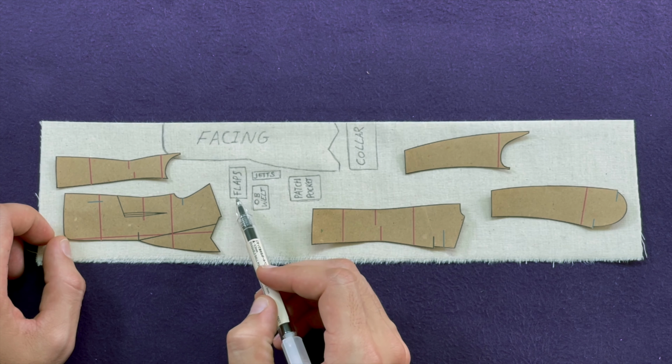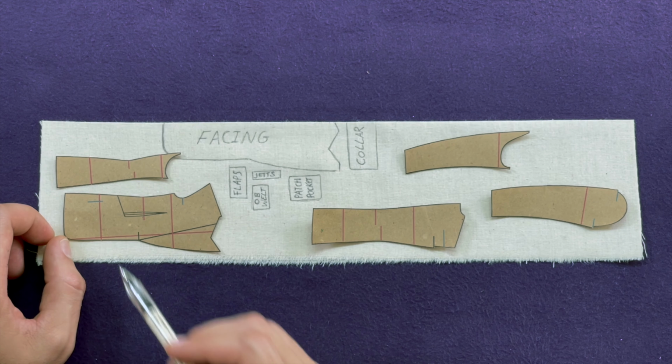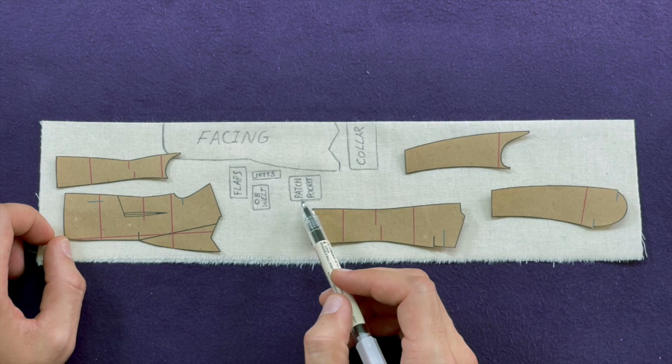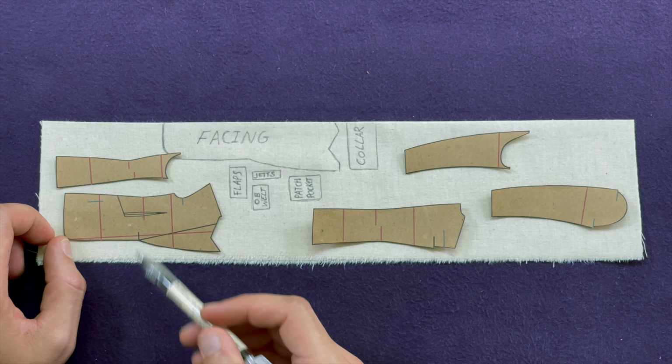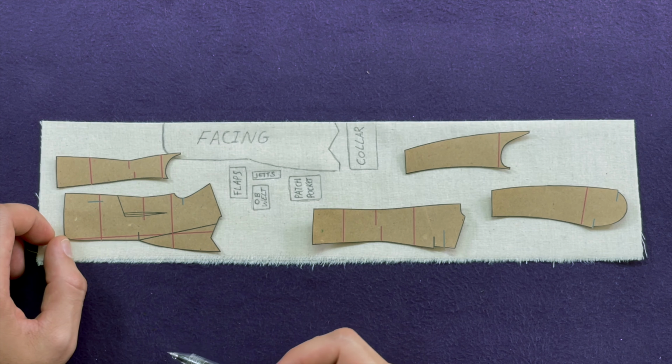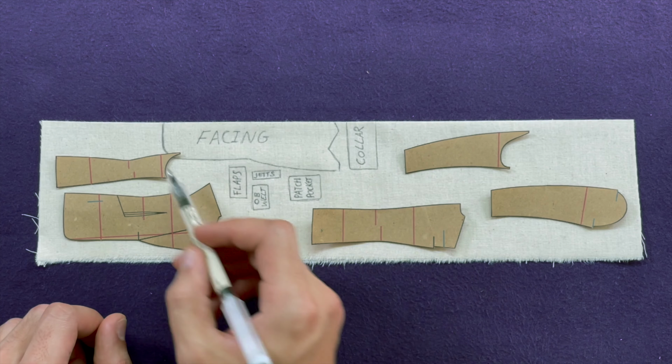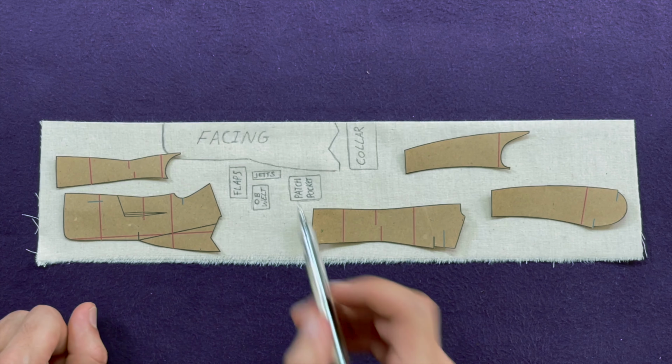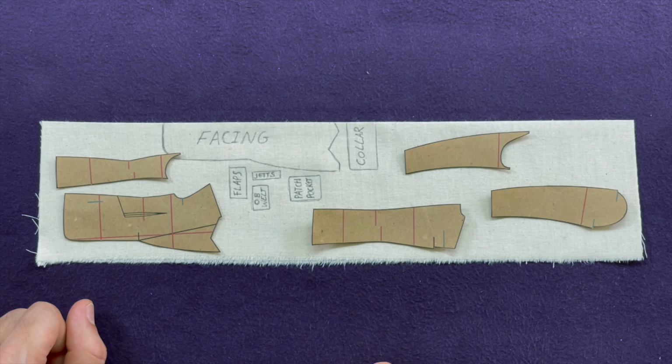If you don't have flaps and jettings as your pocket, then that is replaced with a patch pocket, if there are going to be any pockets around the hip area. Now, I'm not telling you to lay and draw out your fit up just as I have done. This is just to illustrate what the most important pieces of fit up are.